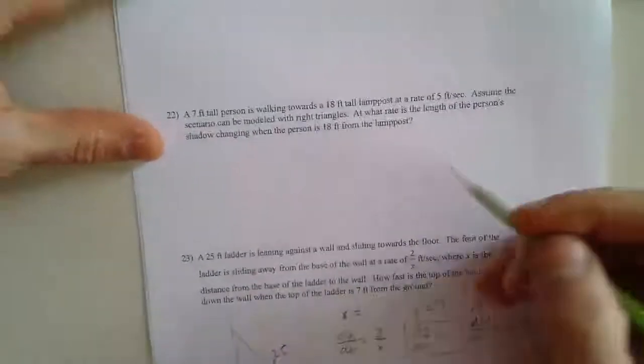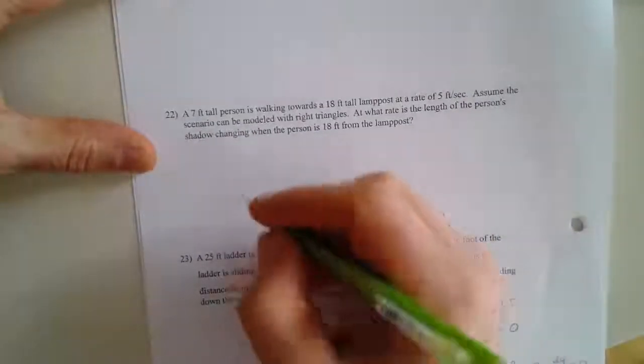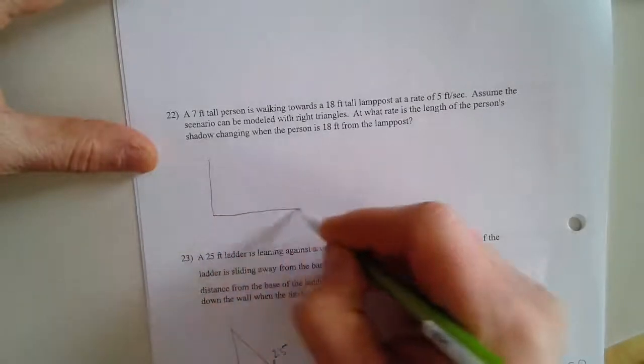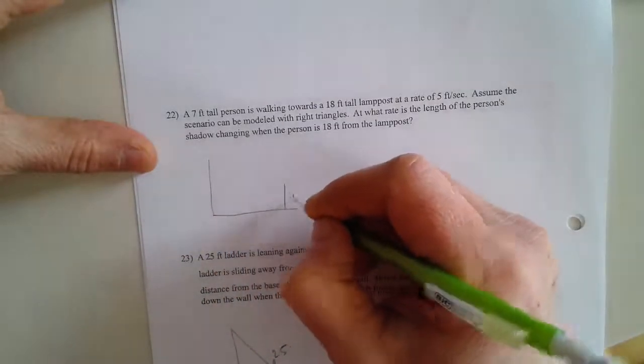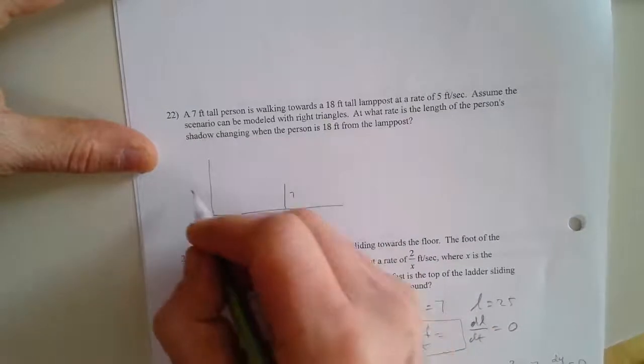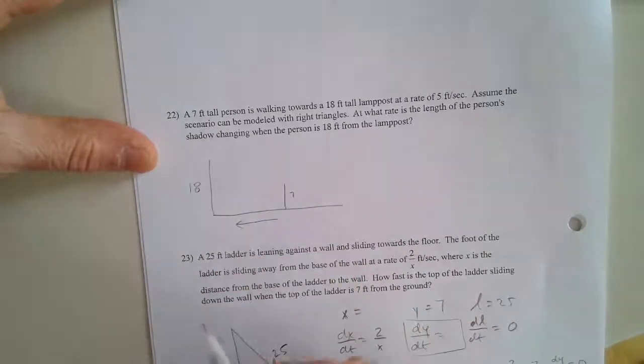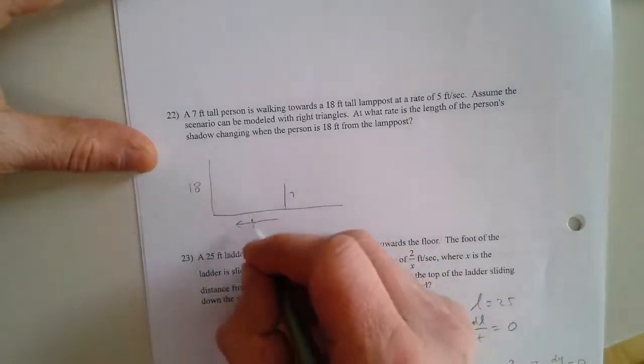Okay, let's take a look at a shadow related rates problem. That's number 22 here. So we have a 7-foot tall person that's walking towards an 18 foot tall lamppost at a rate of 5 feet per second. So this right here is changing.